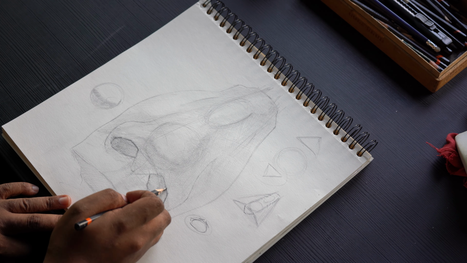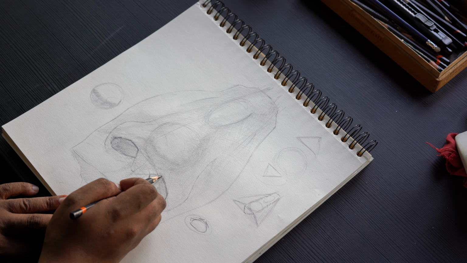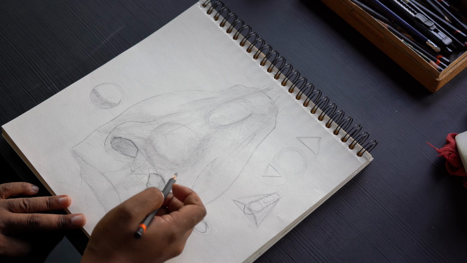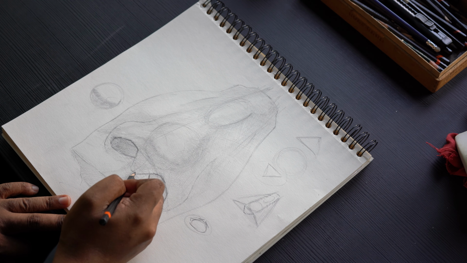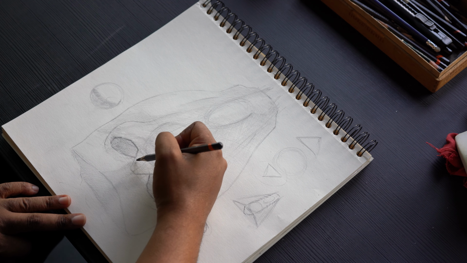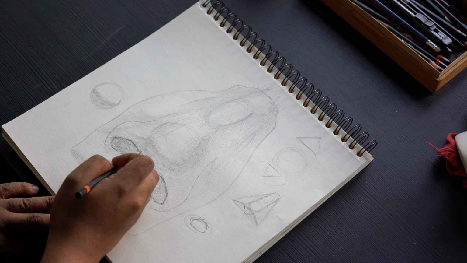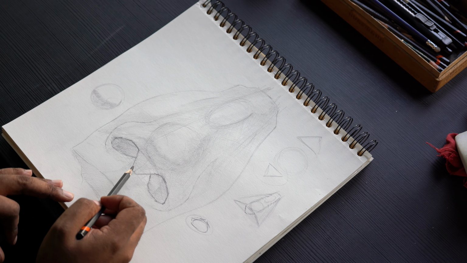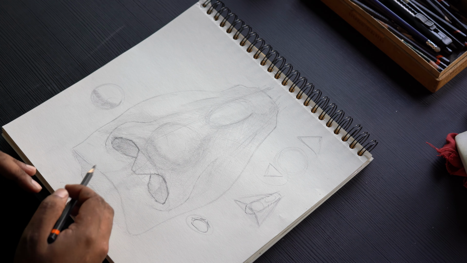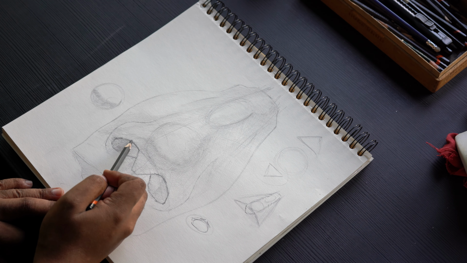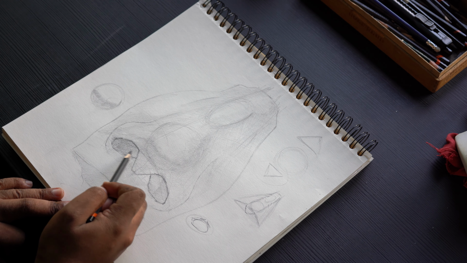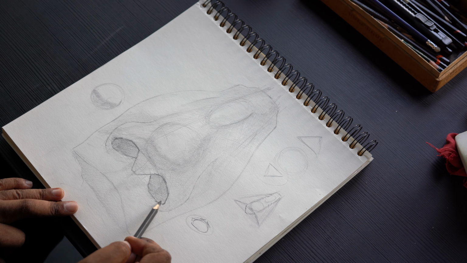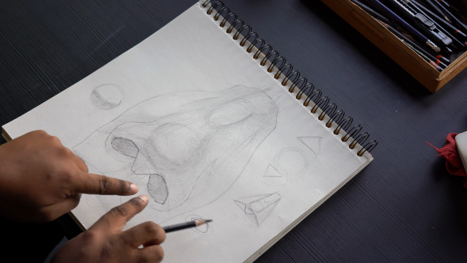Keeping my lines as straight as possible so I can be very specific about every little plane change. And then I'm led back to that upside down triangle form. Depending on your lighting situation, I often like to recheck the shape of the nostrils by filling them in with a light value or flat value so I can look at the shape of the shadow.